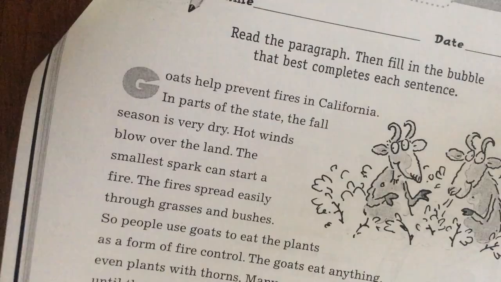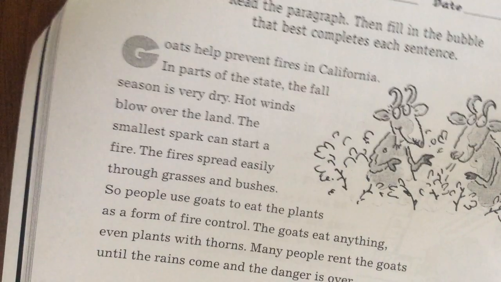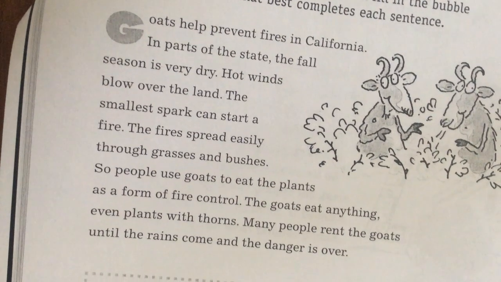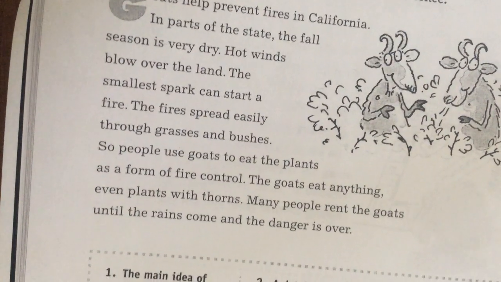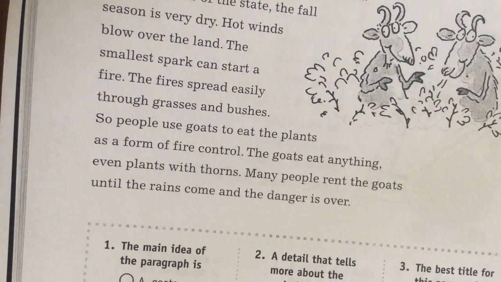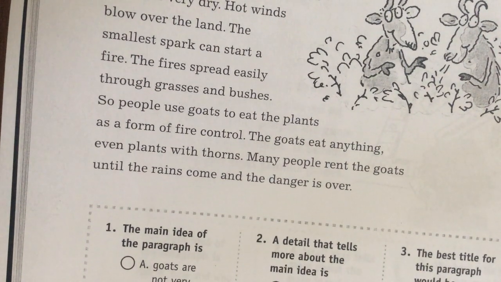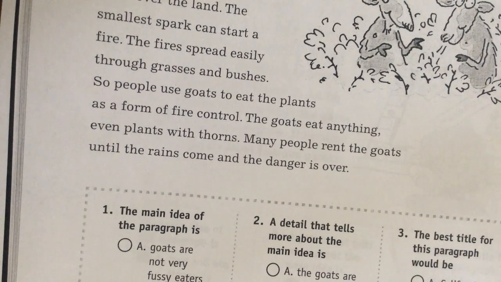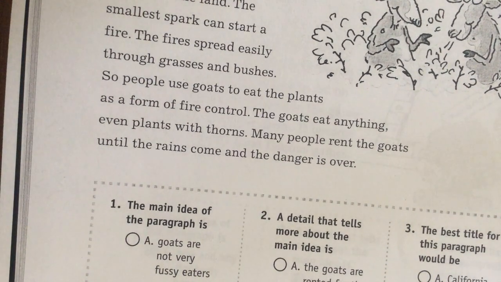Goats help prevent fires in California. In parts of the state, the fall season is very dry. Hot winds blow over the land. The smallest spark can start a fire. The fires spread easily through grasses and bushes, so people use goats to eat the plants as a form of fire control. The goats eat anything, even plants with thorns. Many people rent the goats until the rains come and the danger is over.